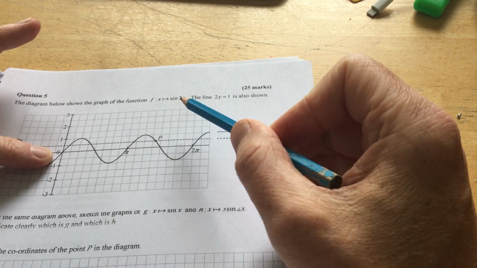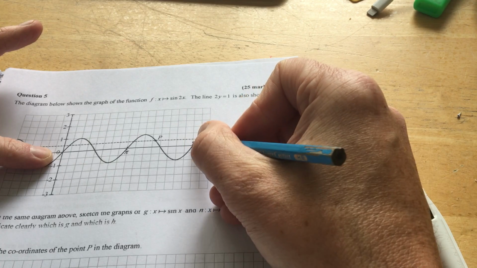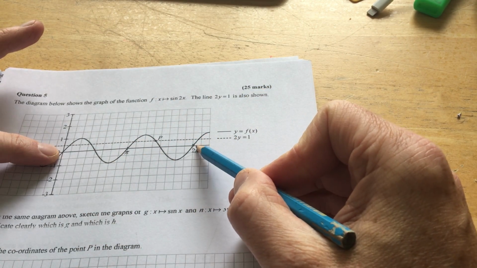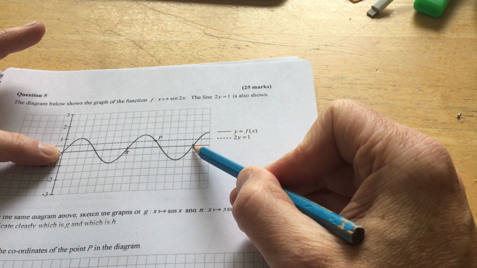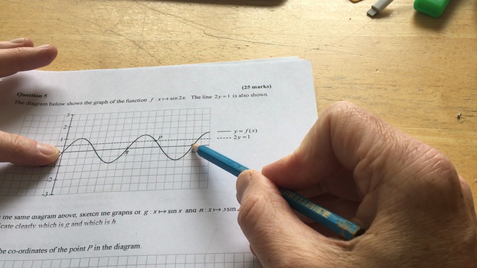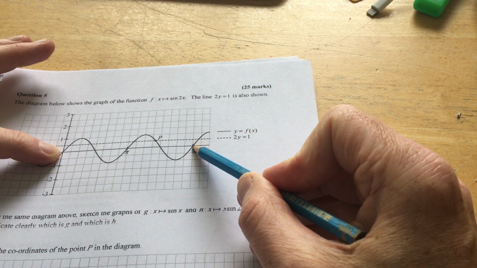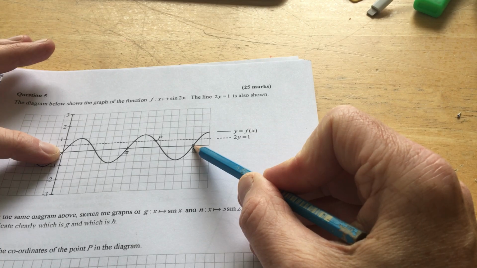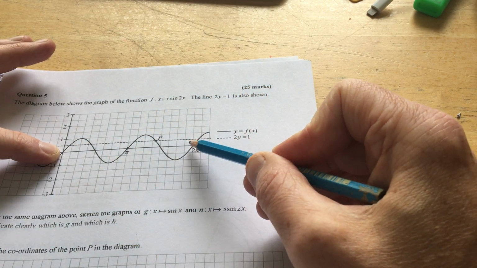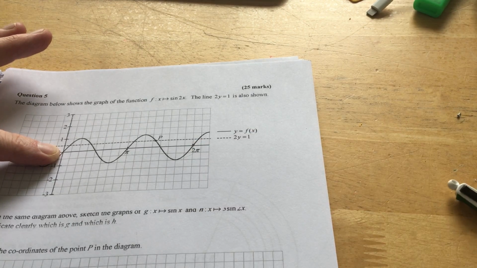be pi. That's because normally if it was just sin x, it would get one full period done from 0 to 2 pi radians. But if it's 2x, it gets two full periods in, or cycles in before 2 pi. If it was 3x, it would get 1, 2, 3 in before 2 pi, and so on.